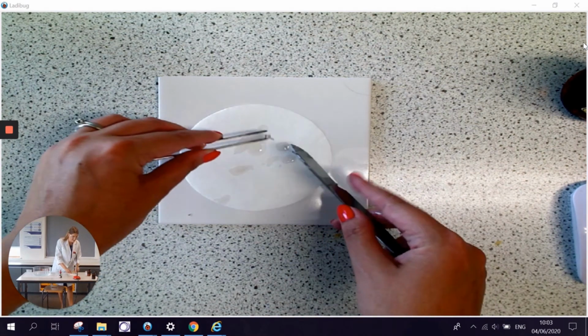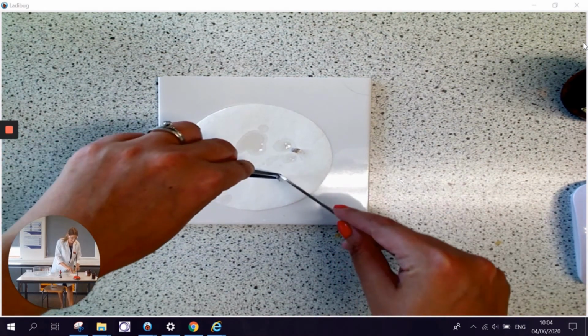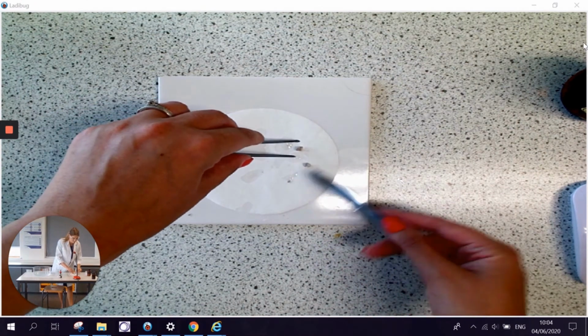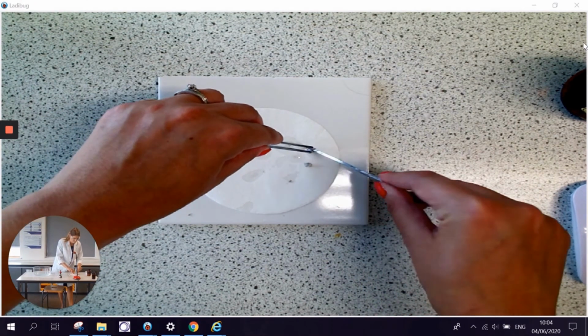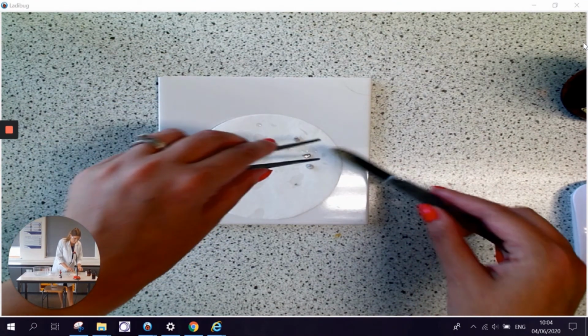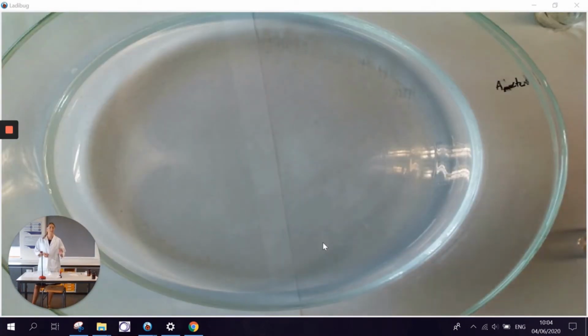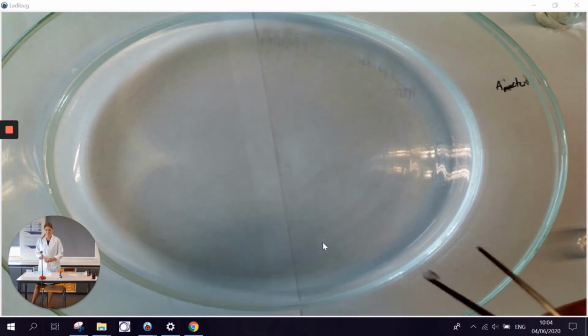And you might notice this did cut a lot easier than the lithium. So I have a shiny edge. I'm going to add a piece of sodium to this water, and again you can have a look and record what you see.